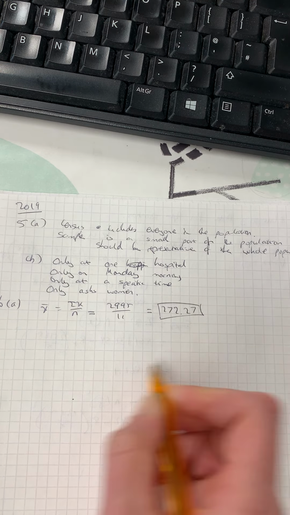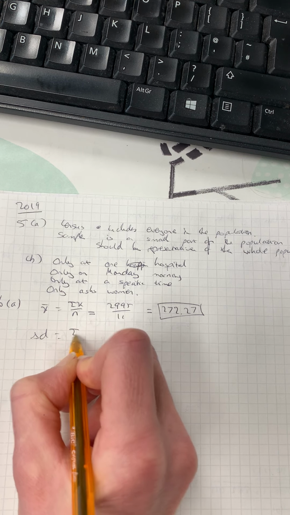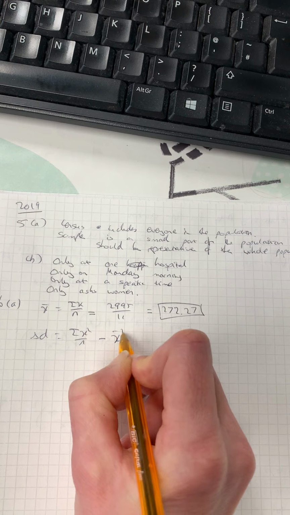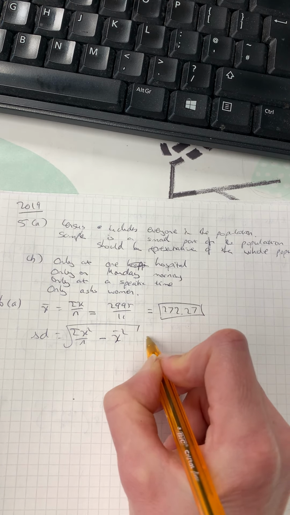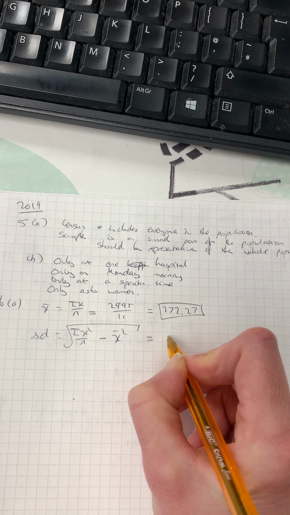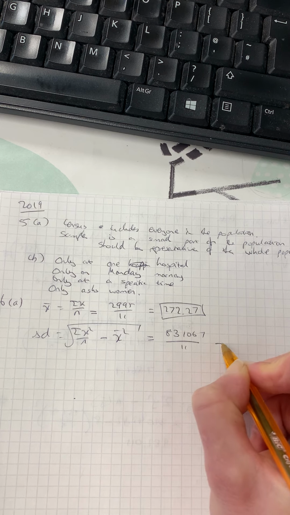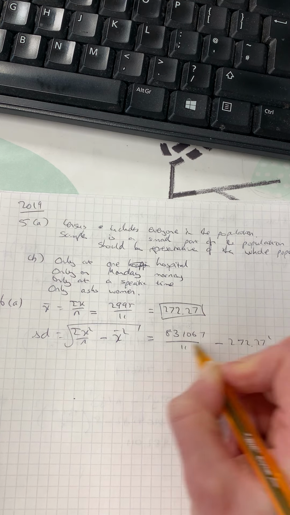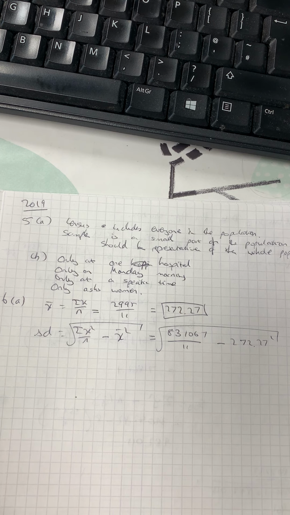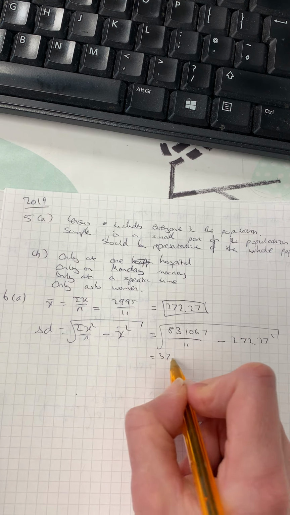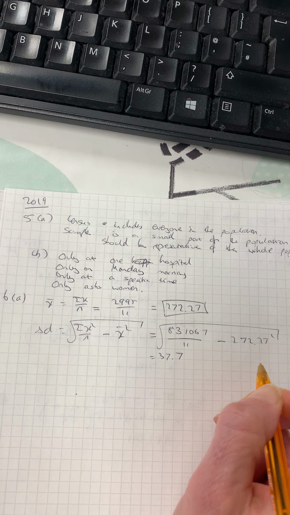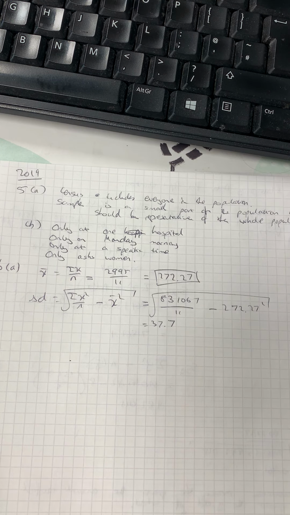272.27. It's also looking for the standard deviation, so it's the square root of sigma x squared over n minus your mean squared. So sigma x squared is 831,067 divided by 11 minus the mean squared. Let's plug that in. 272.27 squared. And then square root the answer, giving me a standard deviation of 37.7.